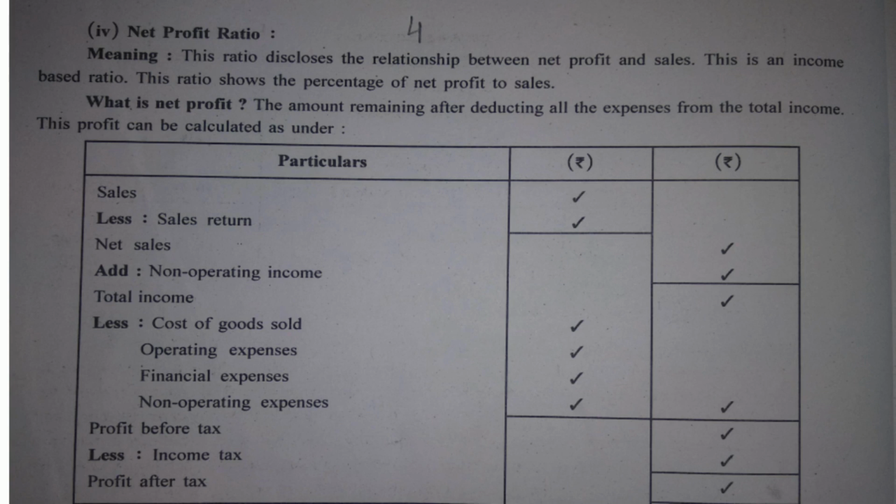Financial expenses can be interest. Yes, these points are also given on page number 218 in the explanation of operating ratio itself. So, financial expenses will be deducted from total income after deducting COGS and operating expenses.